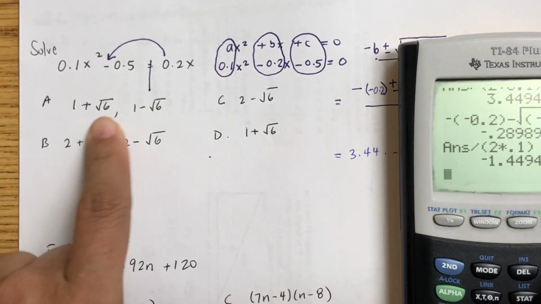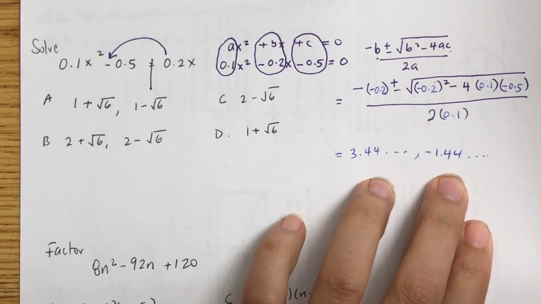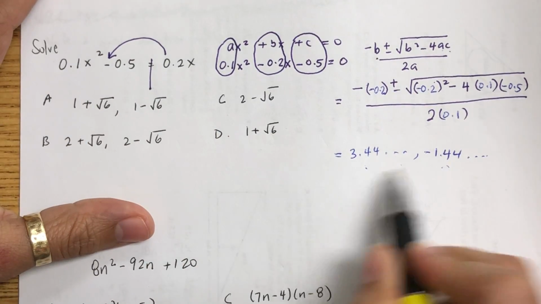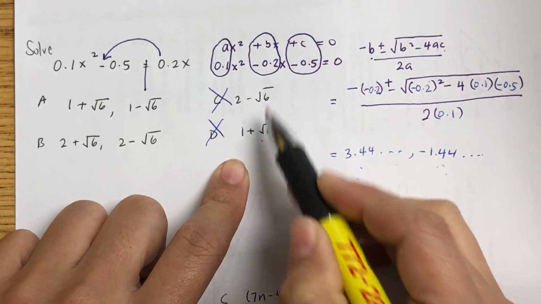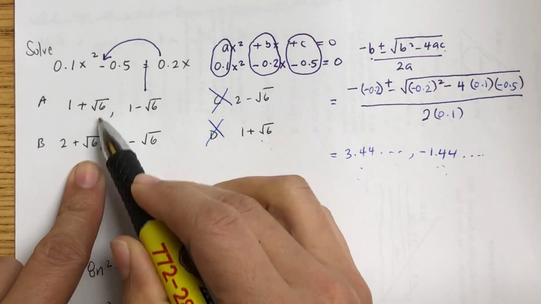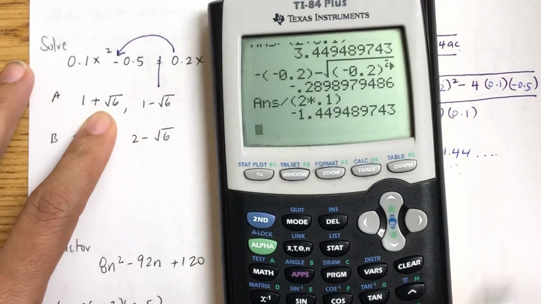So what you're going to do is you're going to put in each of these answers and see if they give you this. For starters, how many answers do I have? 2, right? C and D cannot be it. Why? Because they only have one answer. These have 2. So these are the ones I'm going to check. And all I have to do is put those in the calculator.